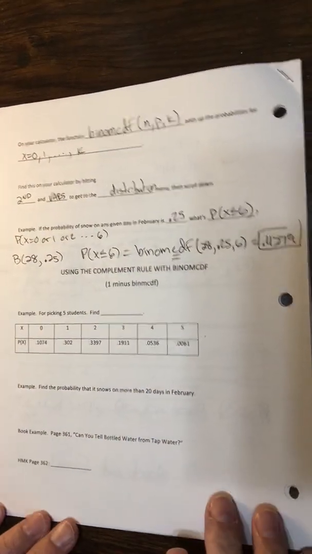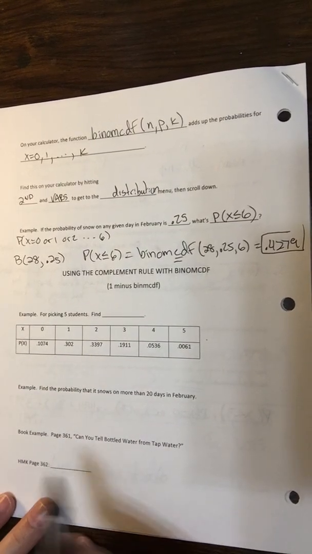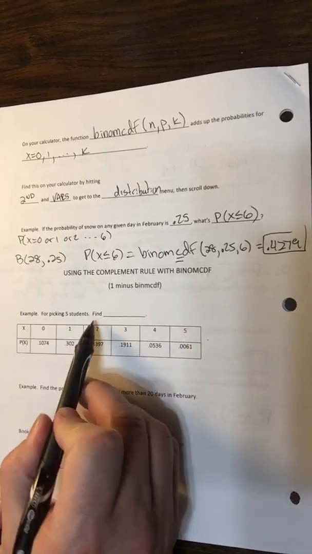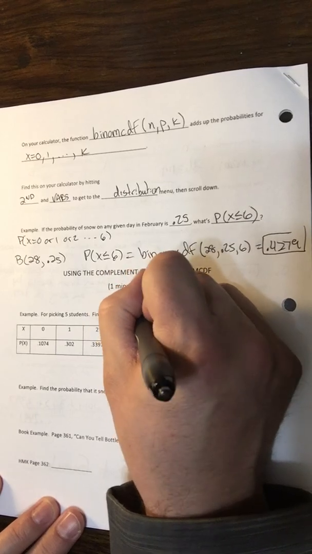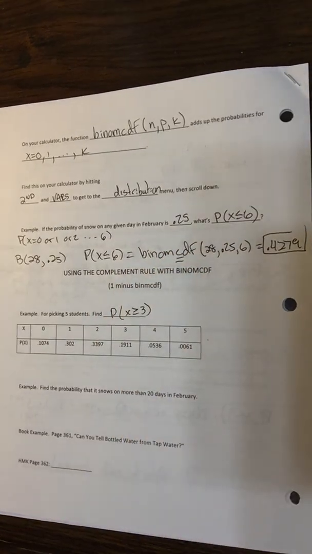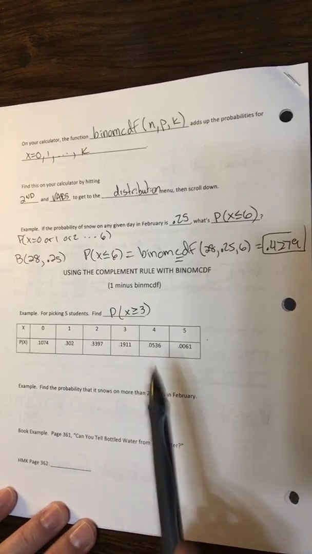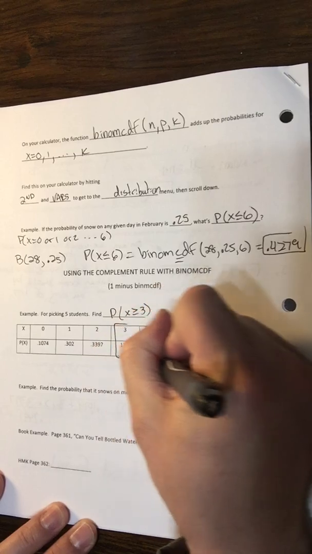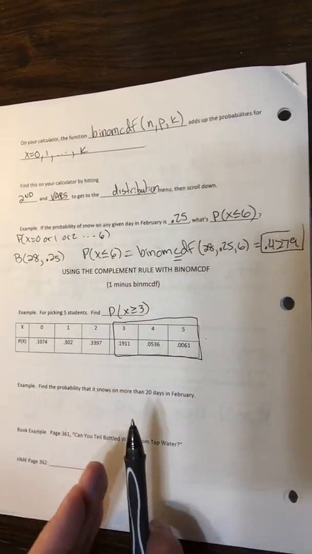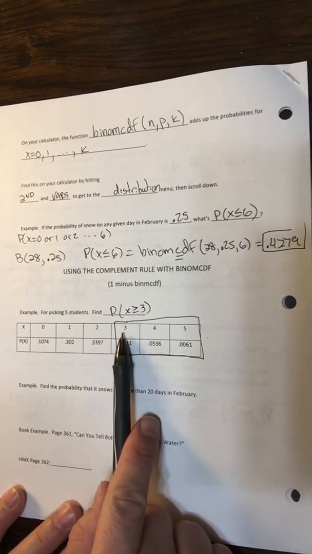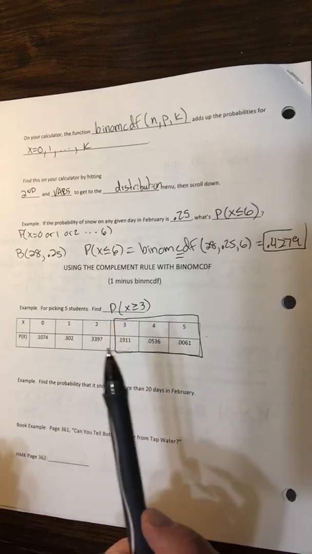Okay. Using the complement rule with binomial CDF, 1 minus, so this is why I would have to do this. If I'm picking the 5 students again, I'm going to find the probability that x is greater than or equal to 3. If I do that, I want this one, and this one. These are the ones that I want. But the binomial CDF adds from 0 up. You see what I mean? So I can't go from 3 to 5 with the binomial CDF. The binomial CDF starts at 0 and goes up. So here's what I'm going to do.